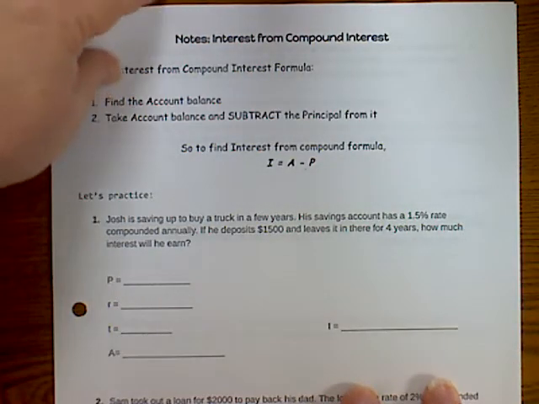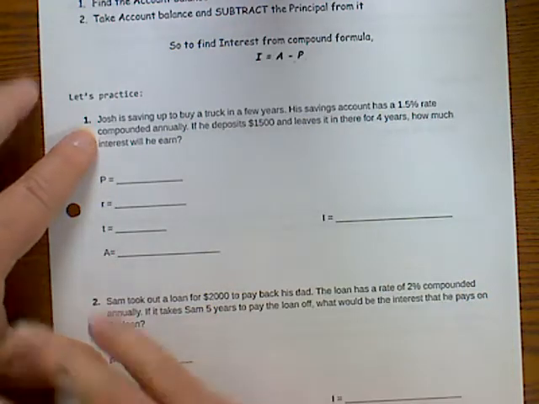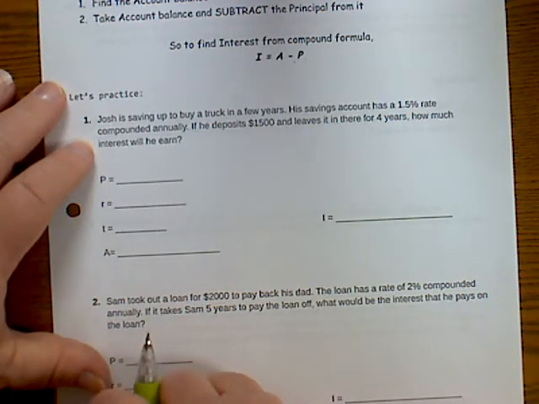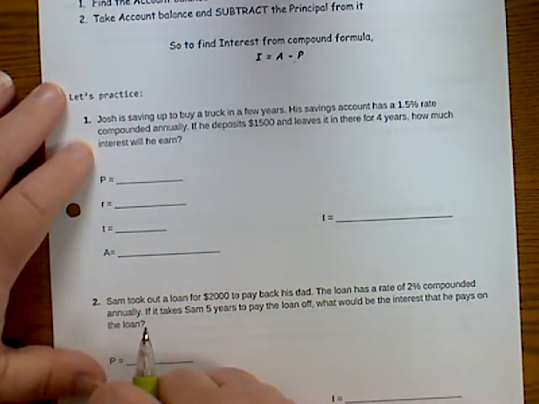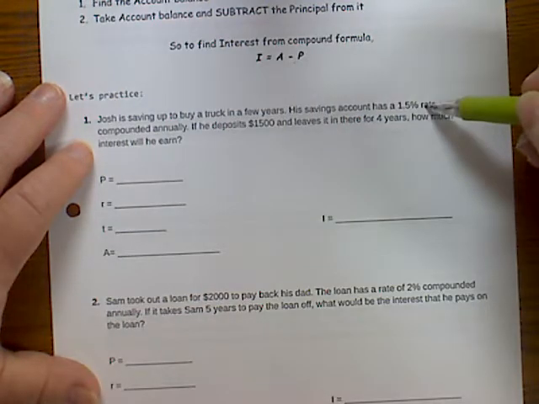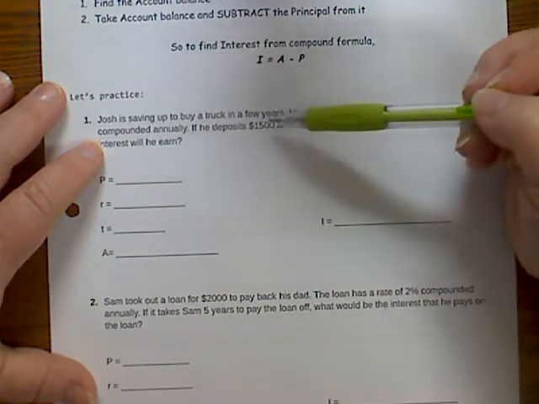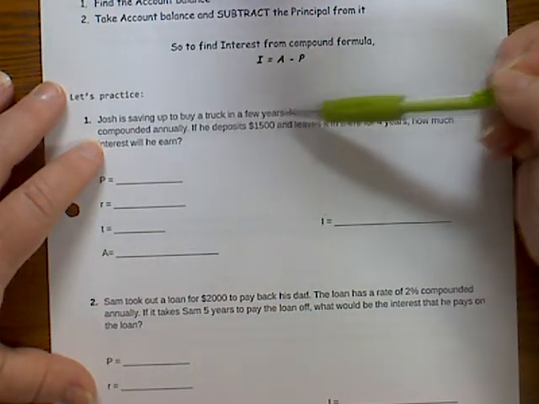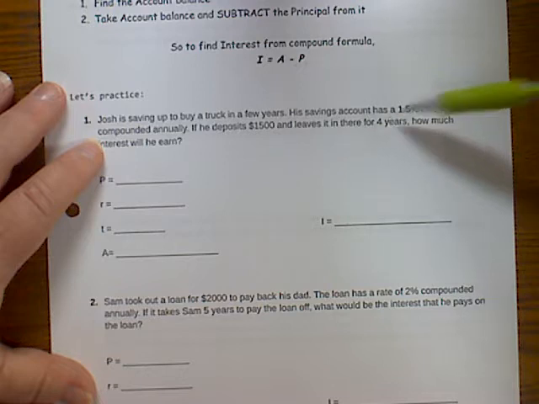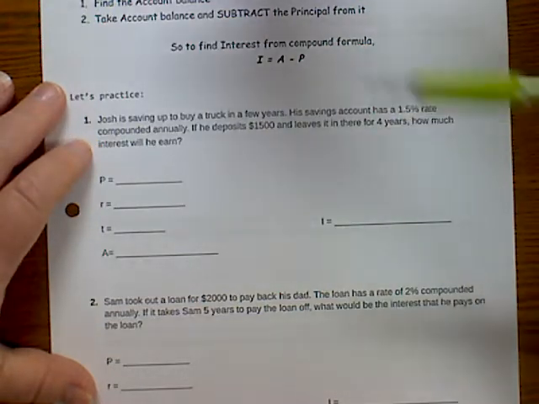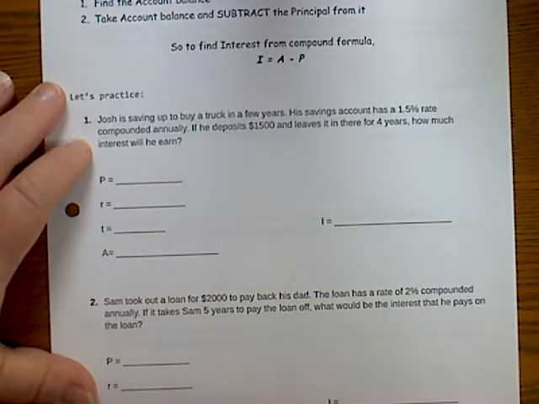So let's practice. Josh is saving up to buy a truck in a few years. His savings account has a 1.5% rate compounded annually. If he deposits $1,500 and leaves it there for 4 years, how much interest will he earn? So first, let's identify the parts. We really want you to write your formula out.